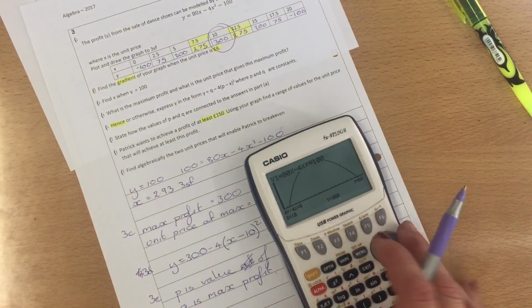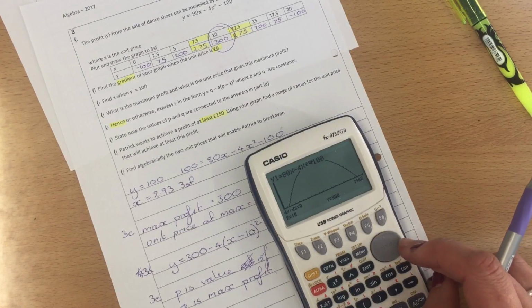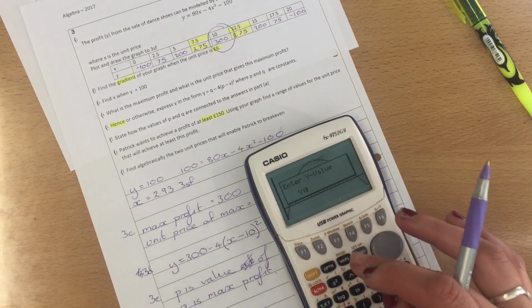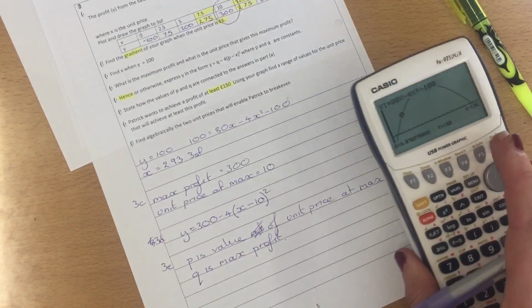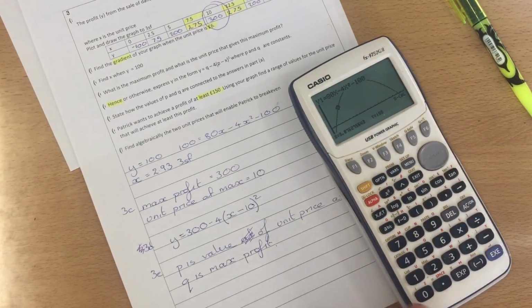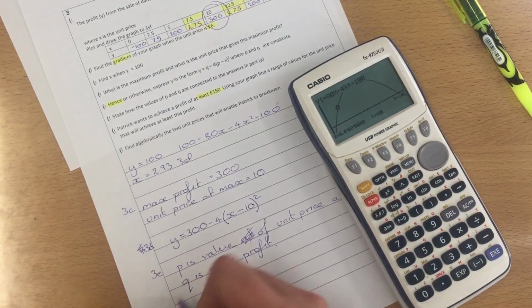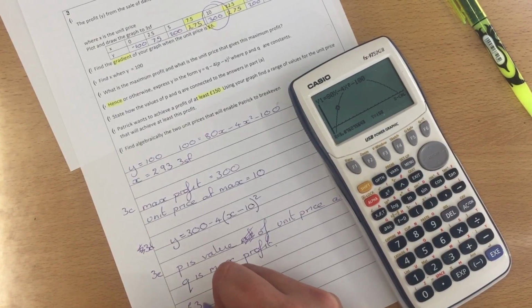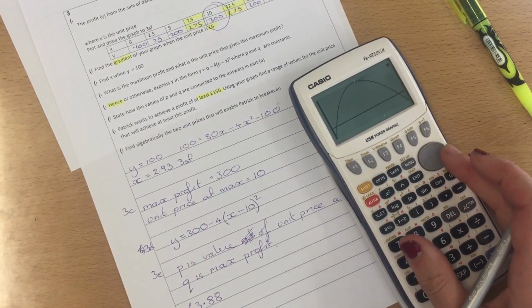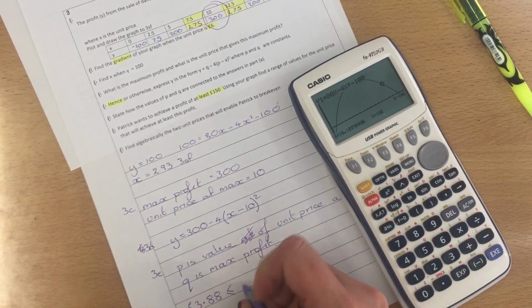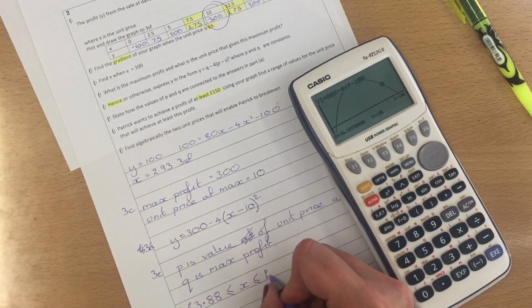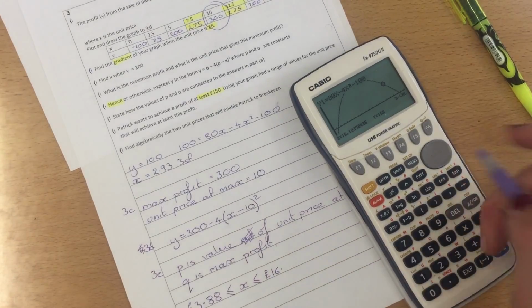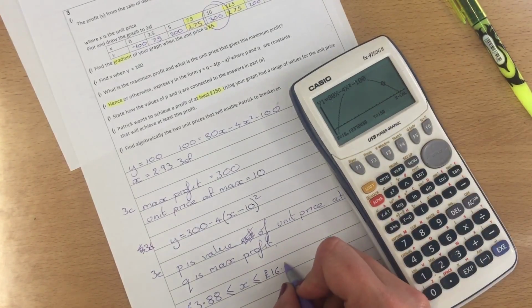We need to calculate x when y is 150. So gsolve, x-cal, y is 150. So the lowest price that we could use for our unit price is going to be £3.88, so that is x, and then our maximum price is going to be £16.12.